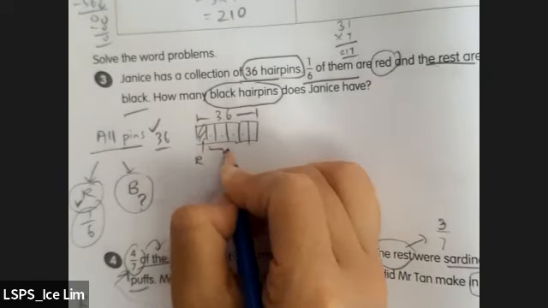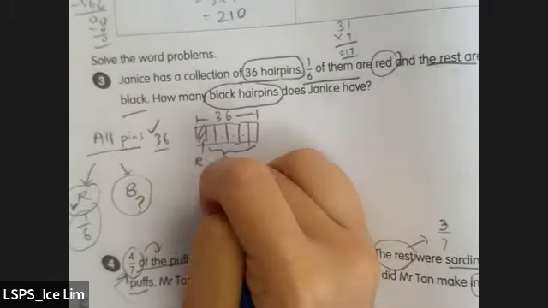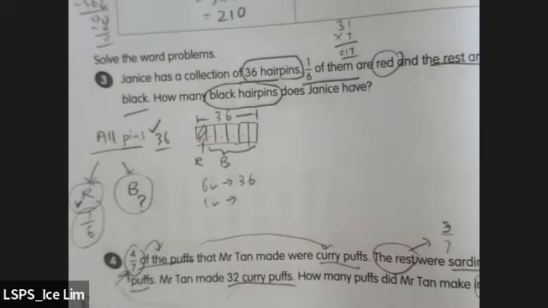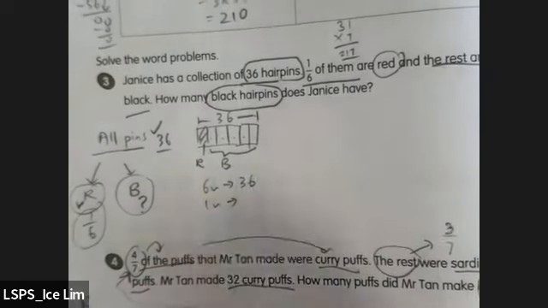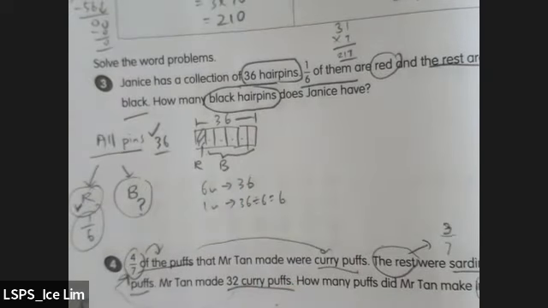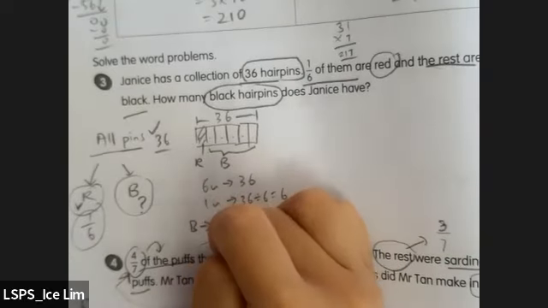That means the rest is black, right? So if I use the unitary method, 6 units is 36. 1 unit is 36 divided by 6, which is 6. So how many units do I need? Black is 5 units.